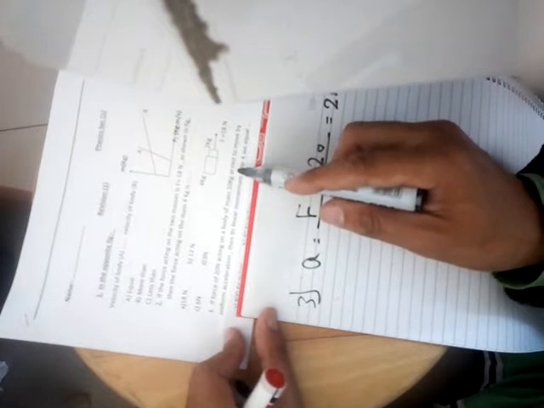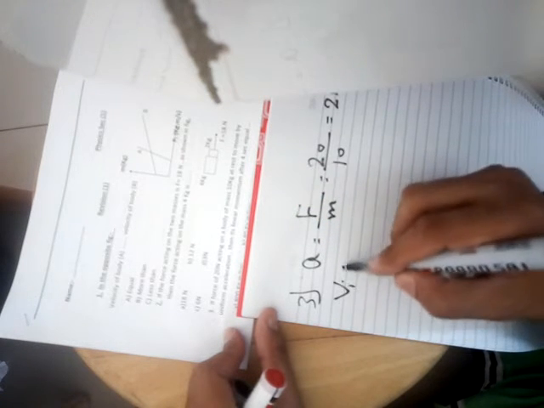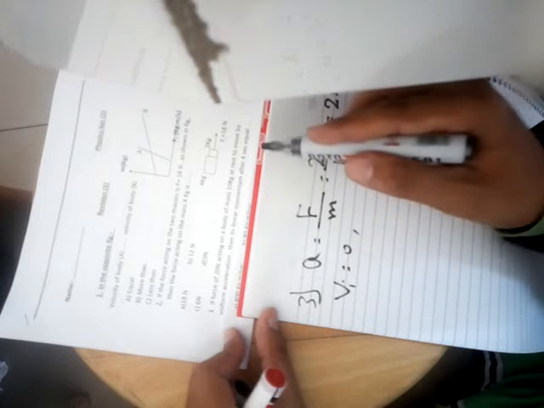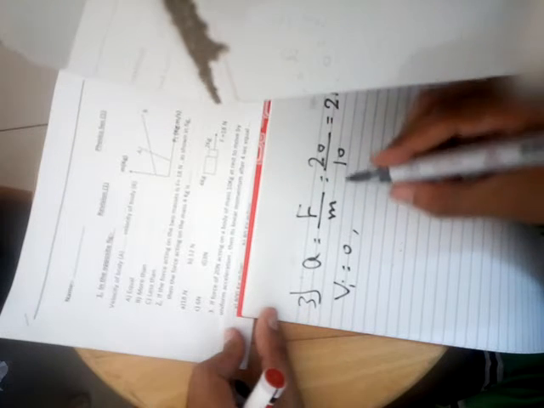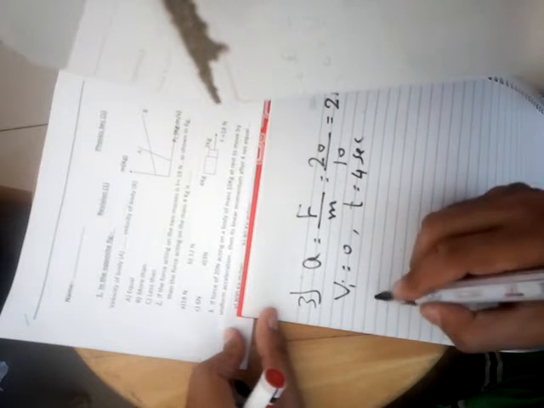Okay? Body start motion from rest. That means v initial equals 0. We want to get the value of final velocity after 4 seconds. Time equal 4 seconds.